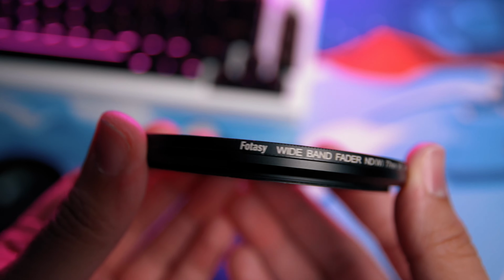I don't know why it took me 9 years to get a decent ND filter. The one I'm holding right now is an old one. It's from Photasy. I didn't really like it at the time because it would give an X at the max, and it wasn't really that amazing of an ND filter.